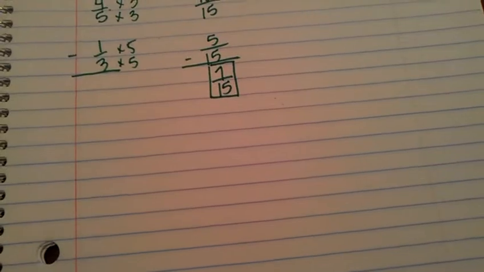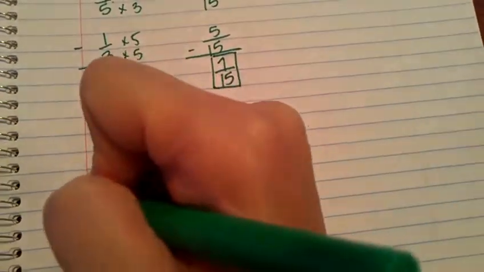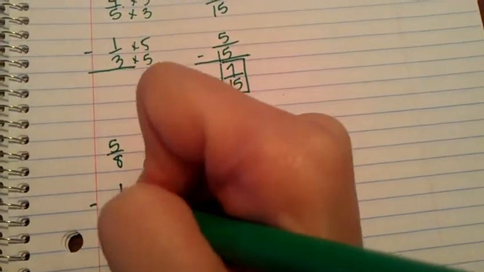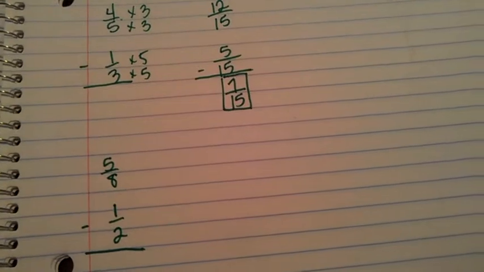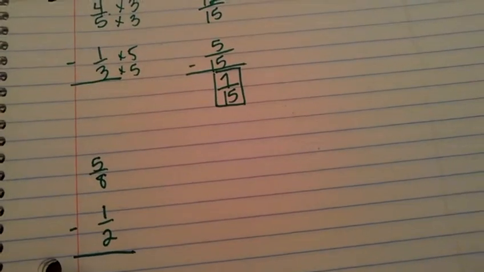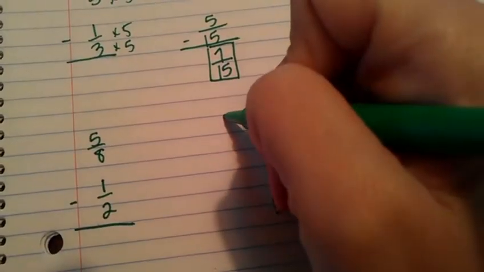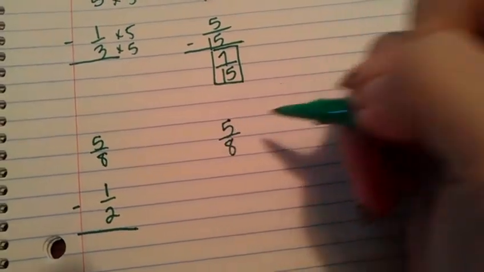All right, next example. 5/8 subtract 1/2. Okay, and looking at this problem, my common denominator is going to be 8. So I don't have to do anything to that first fraction, 5/8.